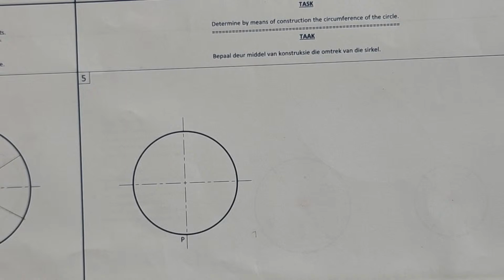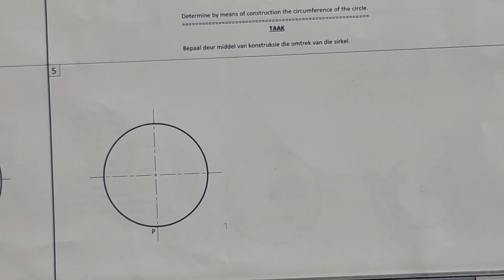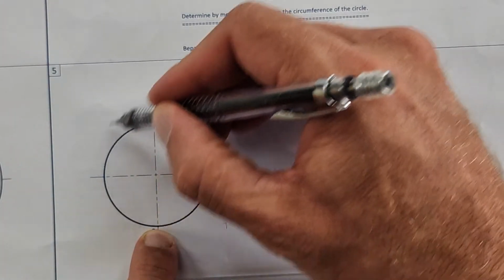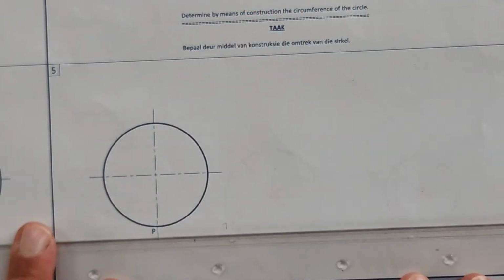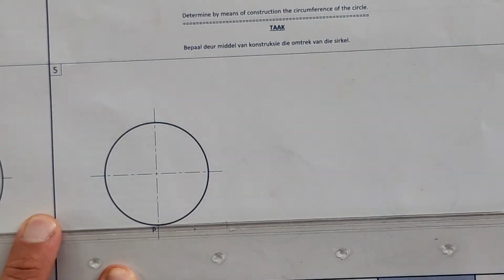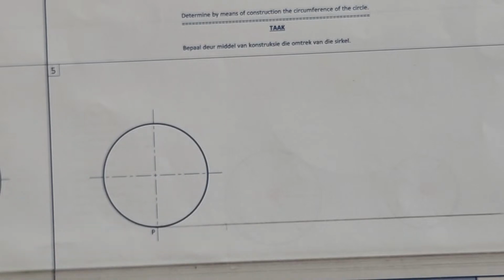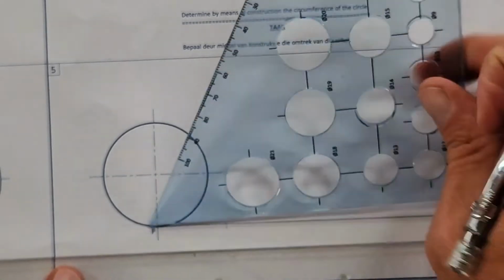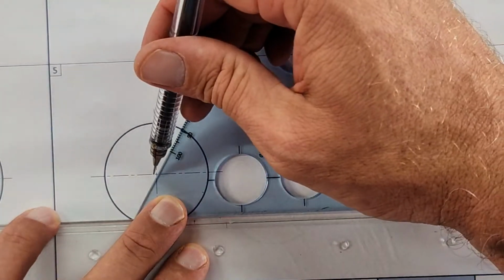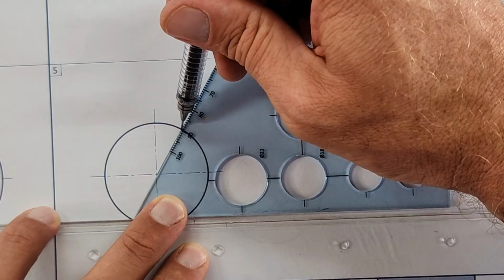Alright. The last one is to determine the circumference of this circle with construction. So what we're going to do is we're going to start at P, and I want to take a piece of rope and unwind it almost. Alright, so we're going to start with the construction line at the base. Then you're going to go 30 degrees or 60 degrees from the center to the point there.